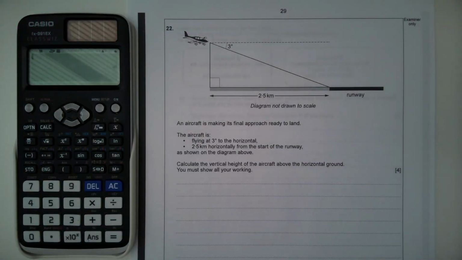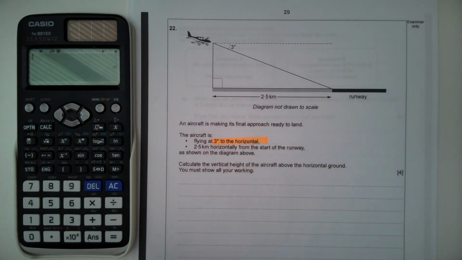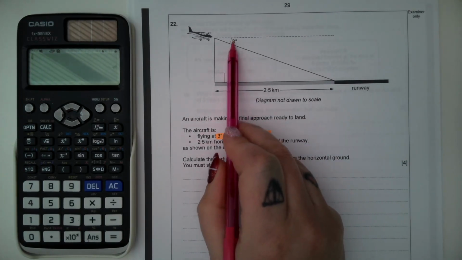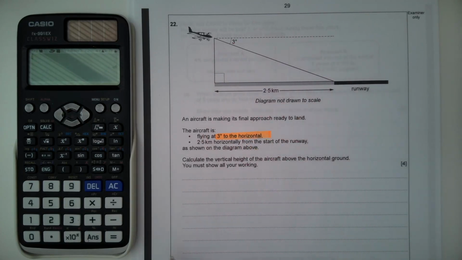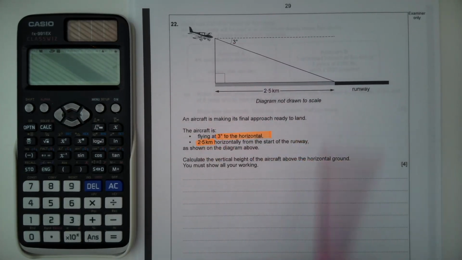Question 22. So we've got a diagram of an aircraft descending towards a runway, and they formed a right angle triangle for us. The diagram's not drawn to scale, so we can't measure anything from the diagram. So an aircraft is making its final approach ready to land. The aircraft is flying at 3 degrees to the horizontal. So we've got those 3 degrees to the horizontal here. And it's 2.5 kilometres horizontally from the start of the runway.